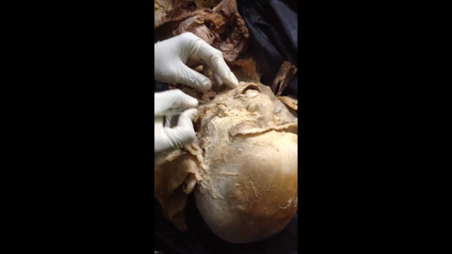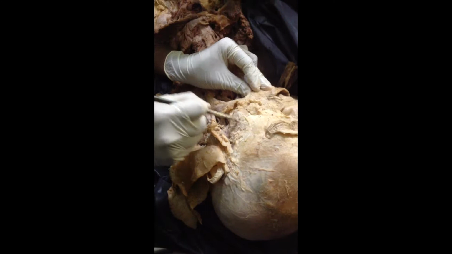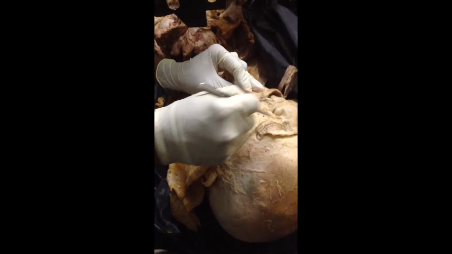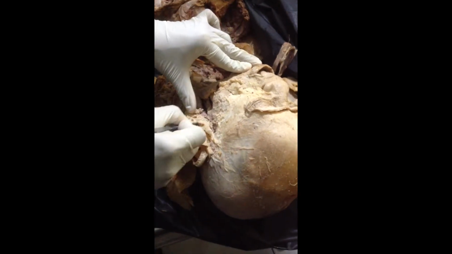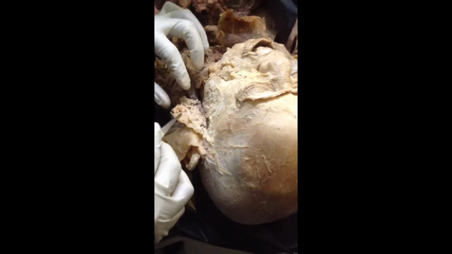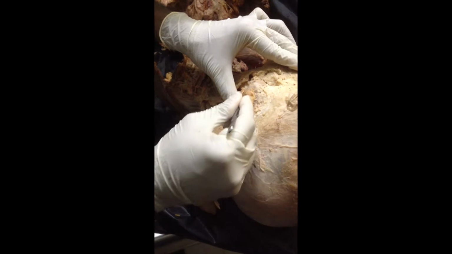So we've seen the facial artery here, right? The facial artery and the masseter muscle, and this is orbicularis oculi, orbicularis oris. Those are the important things, right? So we will come again in the lectures, we will go through these structures again. Now we're going to see the parotid gland. I'm going to explain a little bit about the parotid gland, right?